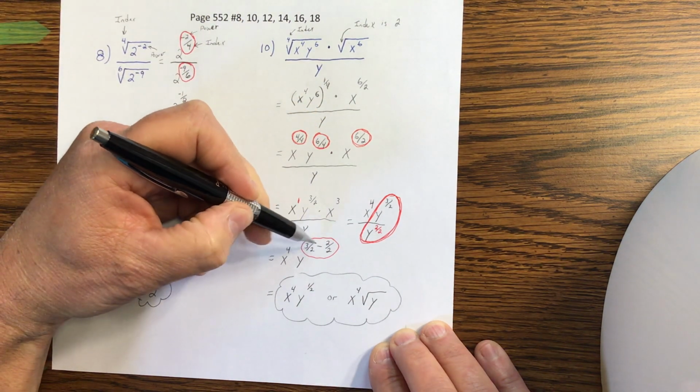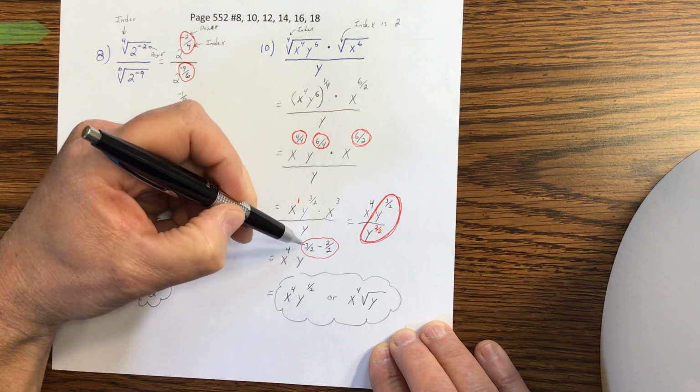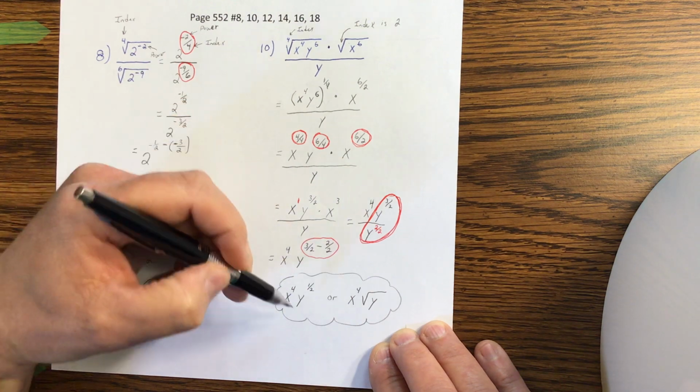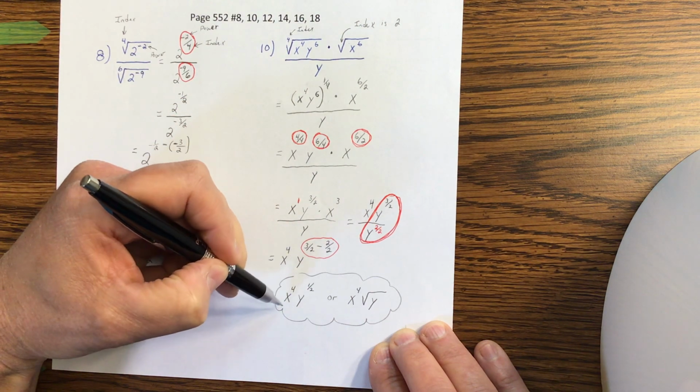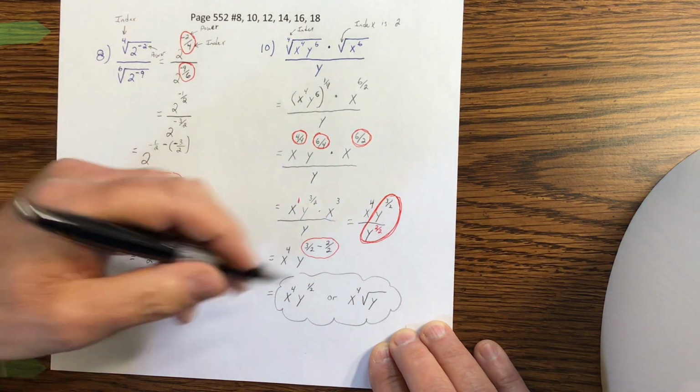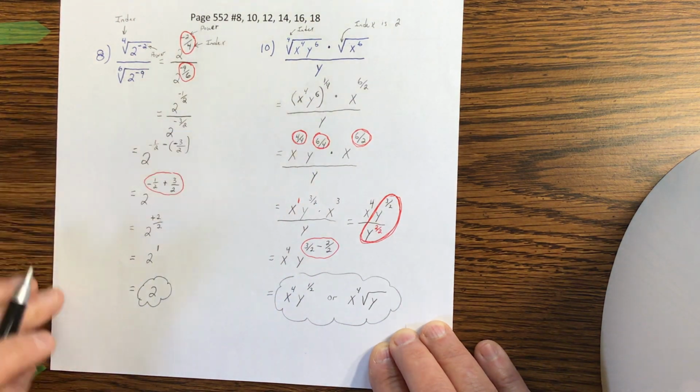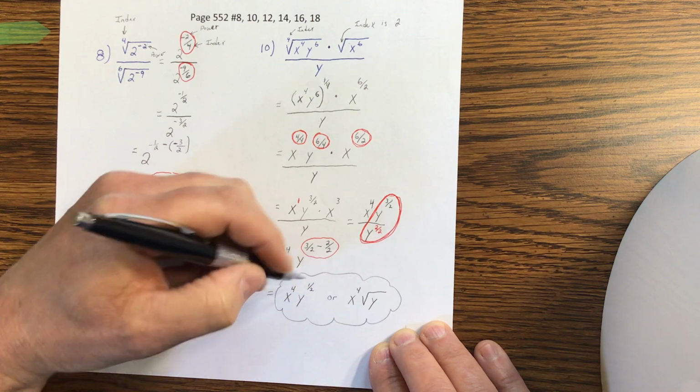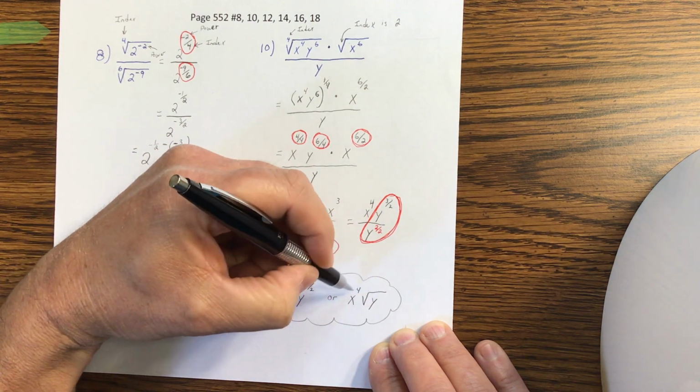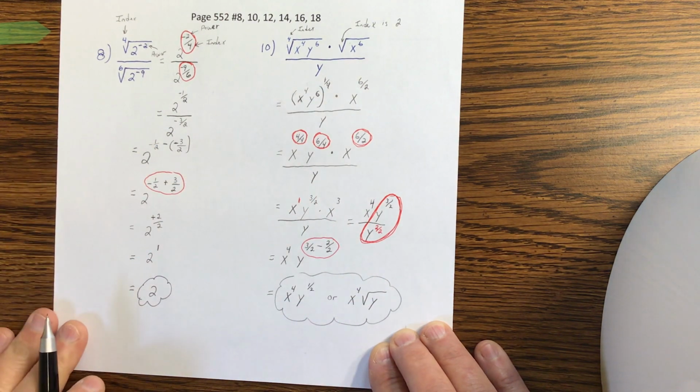That's where I get 3/2 minus 2/2. Simplify this fraction, and we get x to the 4th, y to the 1/2. Now this one is in rational exponent form, and I can also write it in radical form.